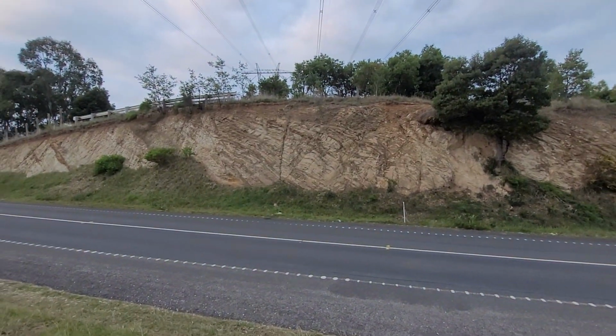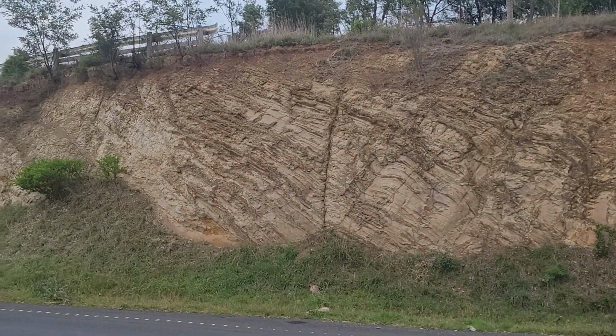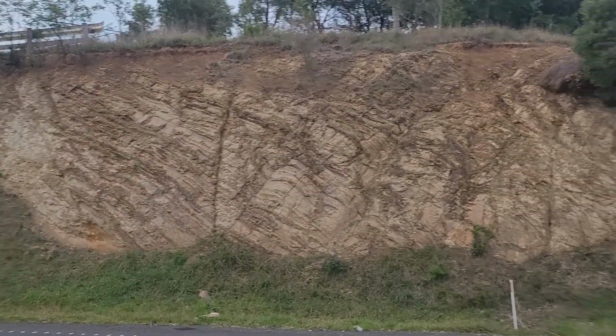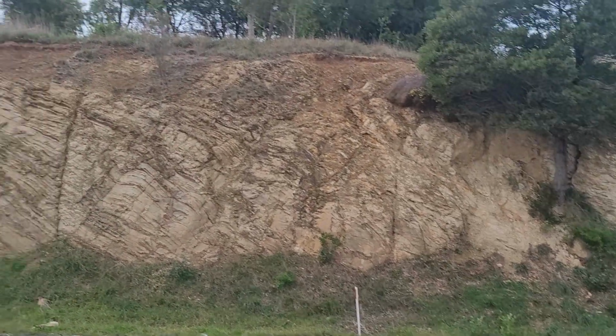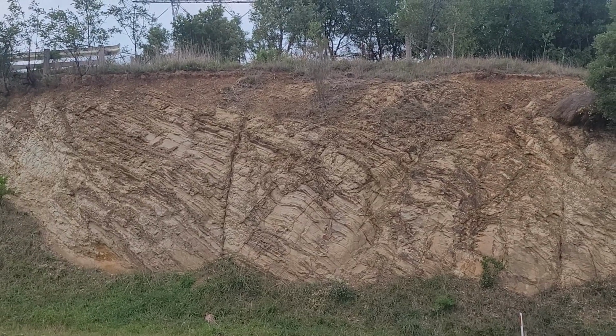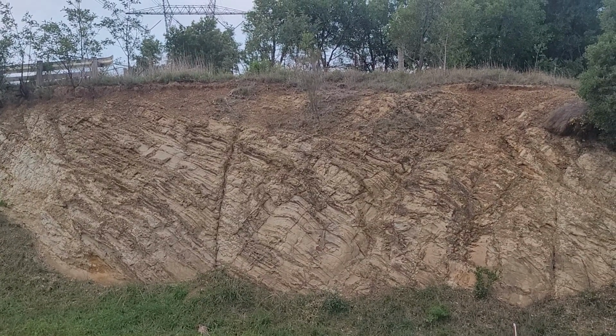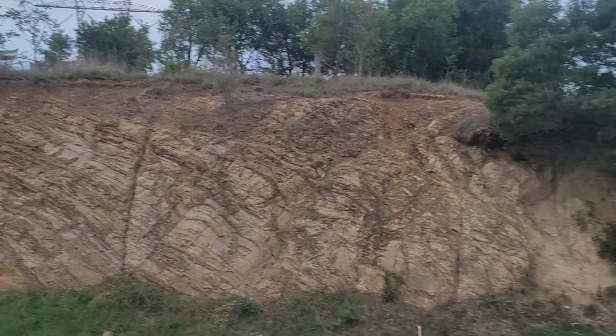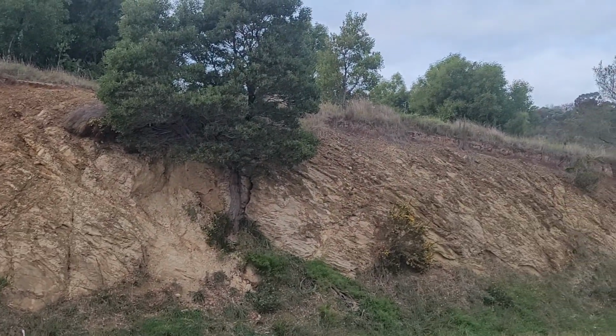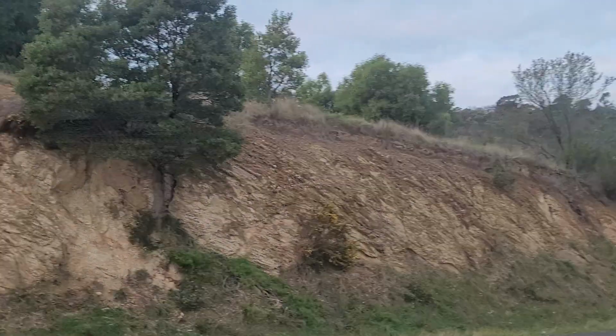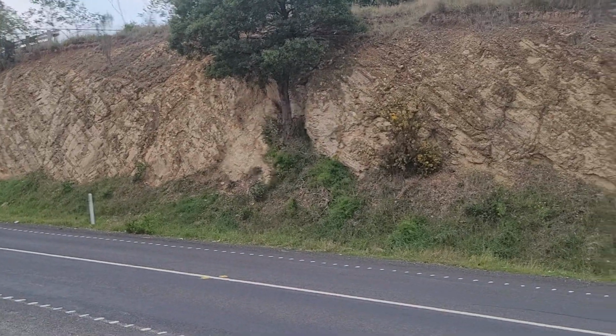And you can see on this side that it does have bedding in it. So I'd say the bedding's probably 1 to 10 centimeters in thickness, but can't actually go there. There's not enough width in the actual road.